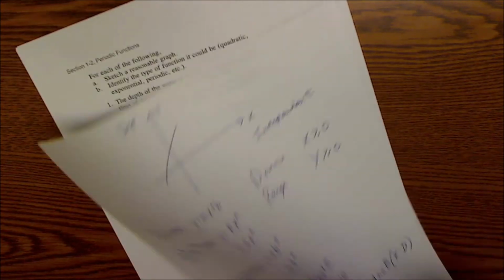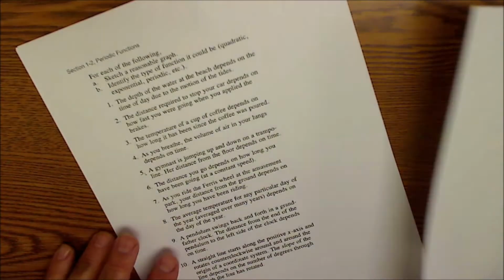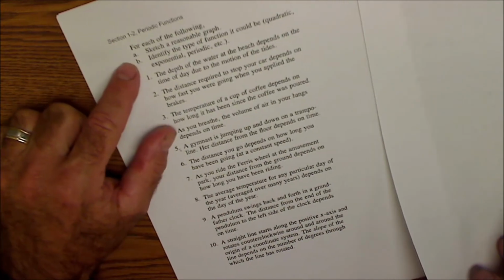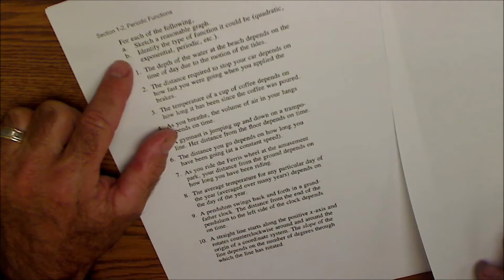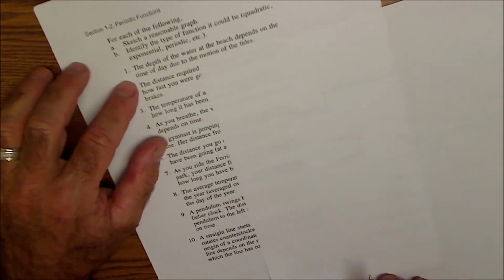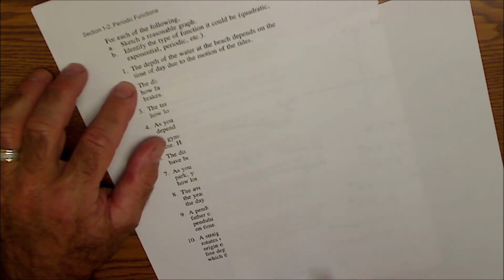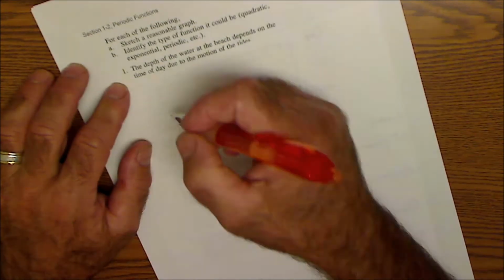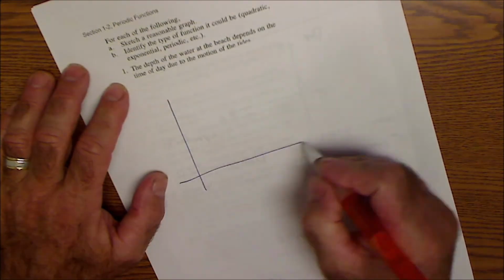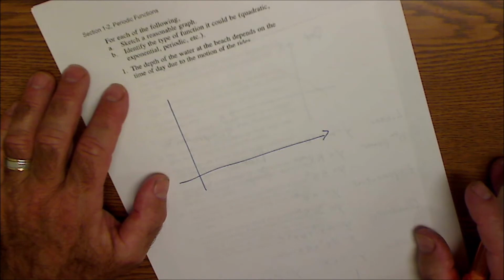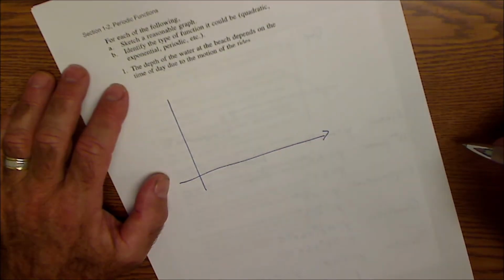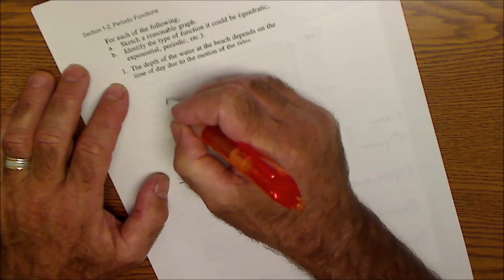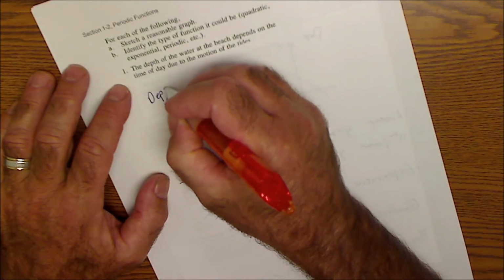Now that we have those, let's go ahead and get started on this. So for each of the following, sketch a reasonable graph and identify the type of function. So the depth of water at the beach depends on the time of day. So depth of water and time of day, those are our 2 variables. Does time depend on the depth of water or the other way around? So depth of water depends on the time of day.